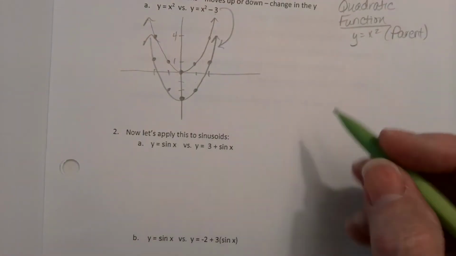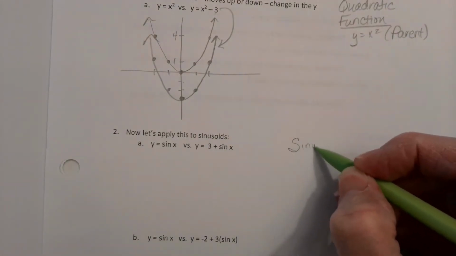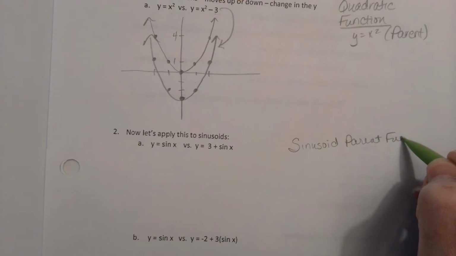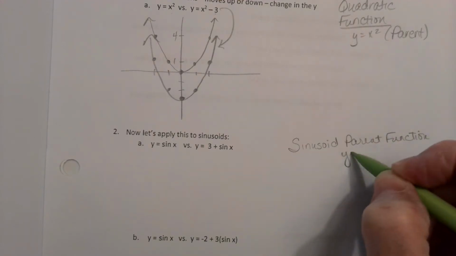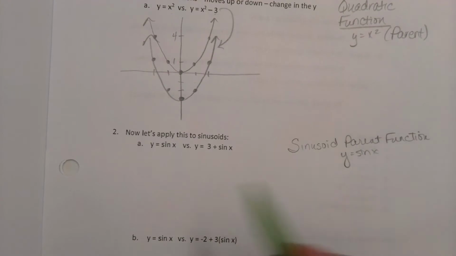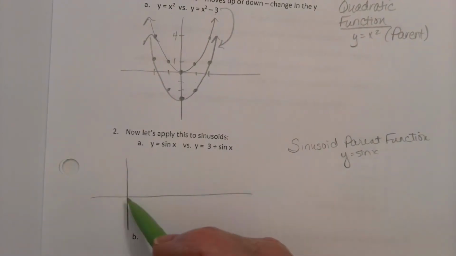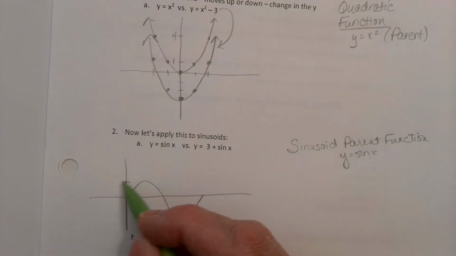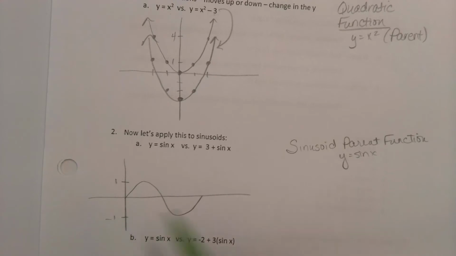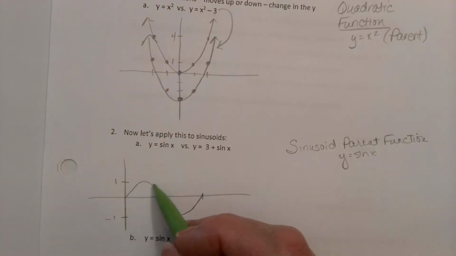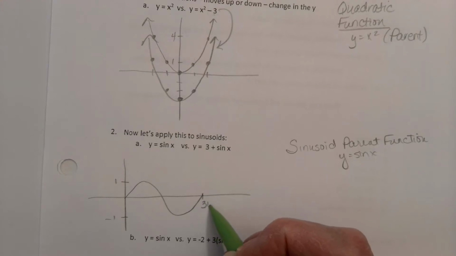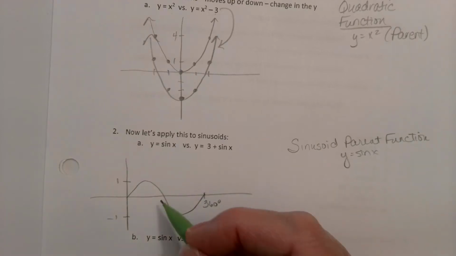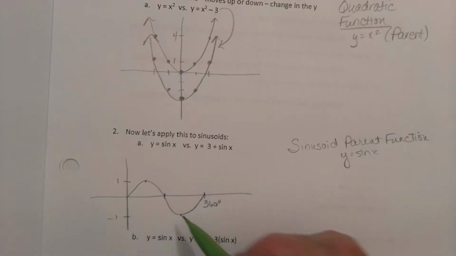Okay, so here, this is the sinusoid parent function. It's y equals sine of x. And you know how to graph that. So we know that it basically goes up, down like that. Now, this comes up to a 1. It goes down as low as a negative 1. It comes down, goes up, it comes down, and starts back over at 360. That's one complete wave. So that means, of course, this is 180, 90, 270, like that.